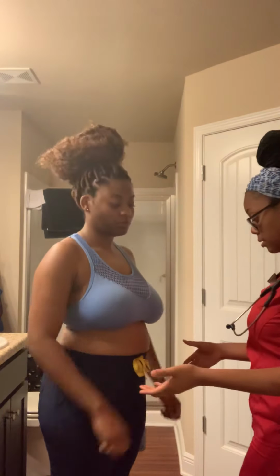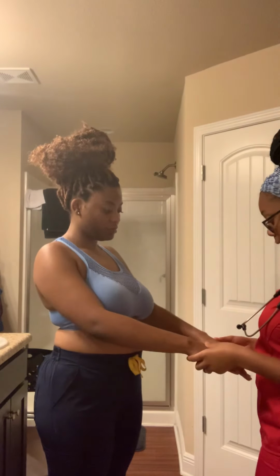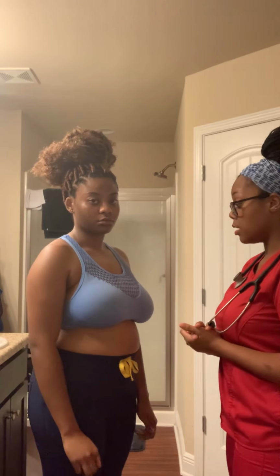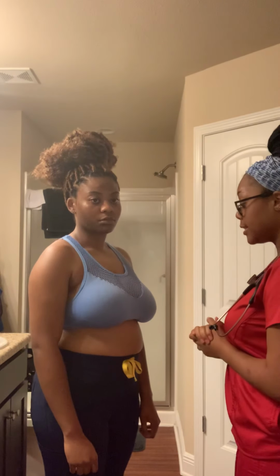Now can I see your wrists, your hands, and then your face? So what I'm noting is that between her face and her thoracic area, and the rest of the parts of the body that I have assessed, they are consistent in one color to go with her face. So the next thing that I'm going to assess is her nails.